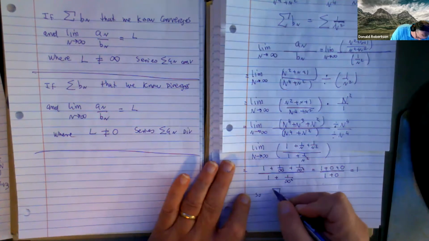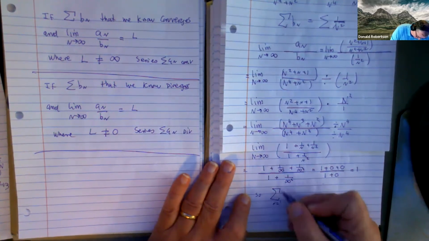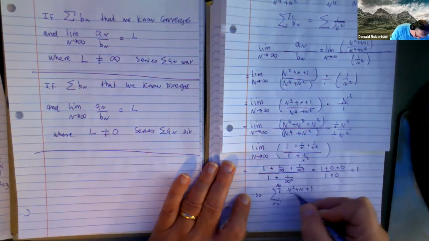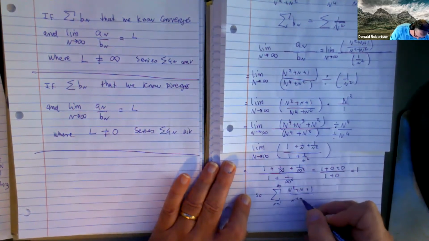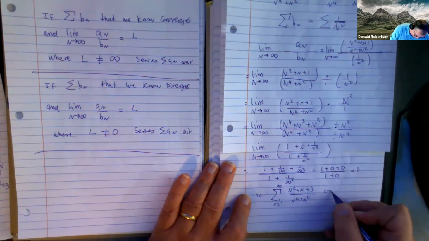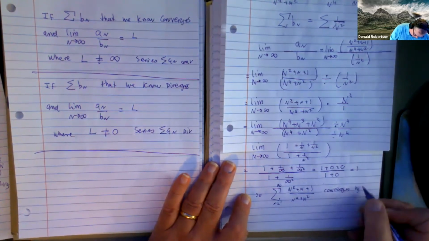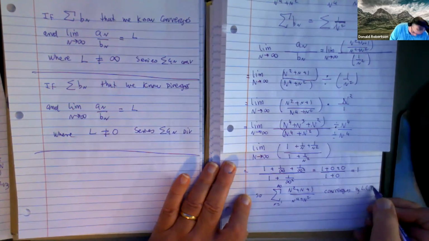So that series converges by the limit comparison test.